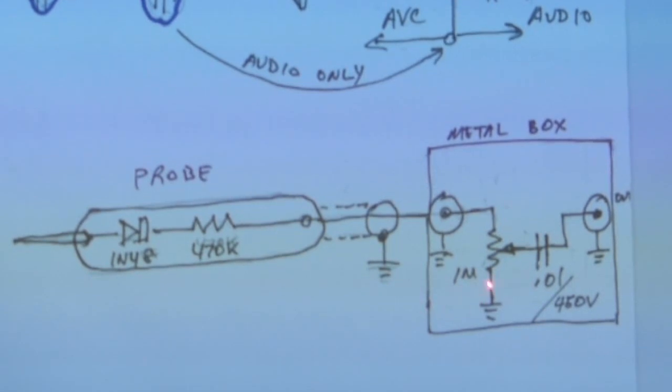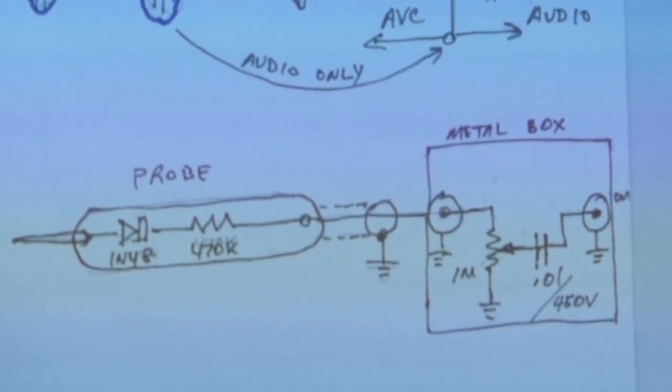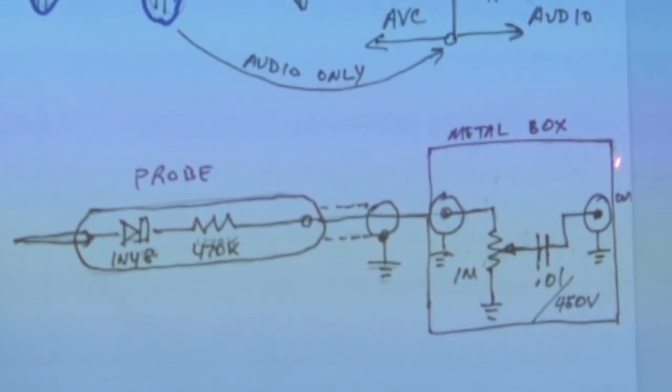you have a volume control. And then a capacitor, 0.01. Here's the high voltage part of it. You know, specify that you've got a good high voltage capacitor in there, and that goes out to the input of your tuner amplifier. And what will this cost you to make?